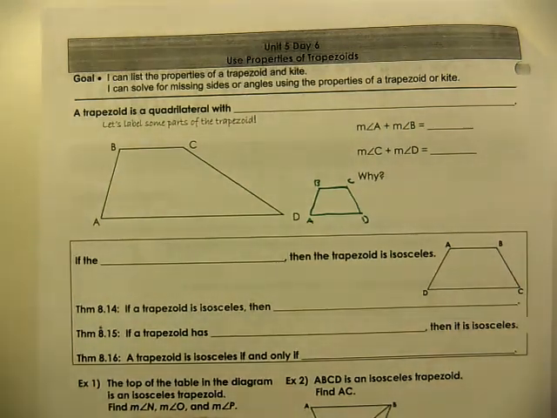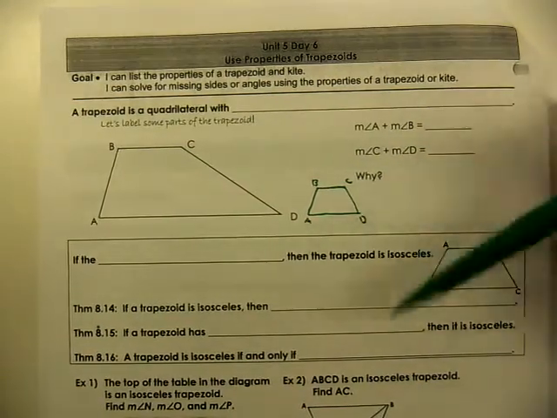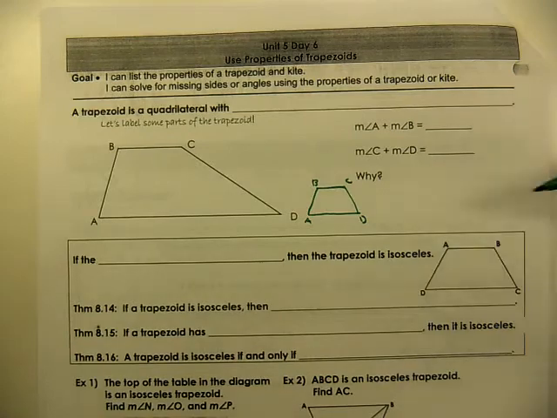Okay, let's talk about trapezoids. We're going to describe what a trapezoid is. We're going to talk about isosceles trapezoids. And then on the next page, we'll talk about the mid-segment of a trapezoid.